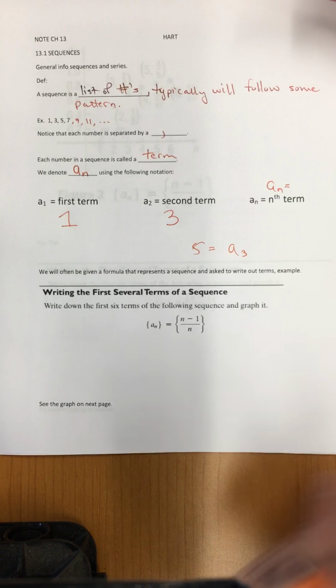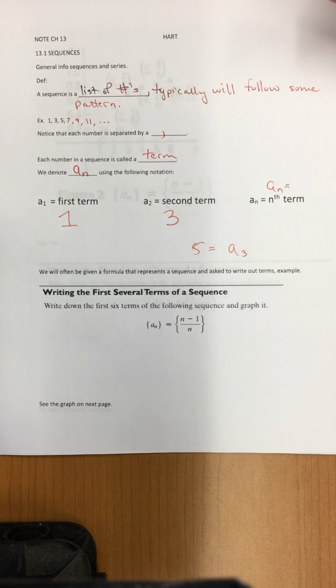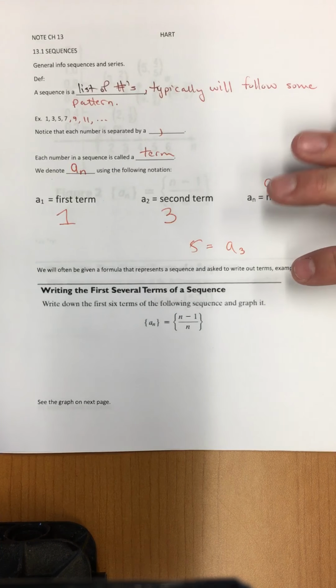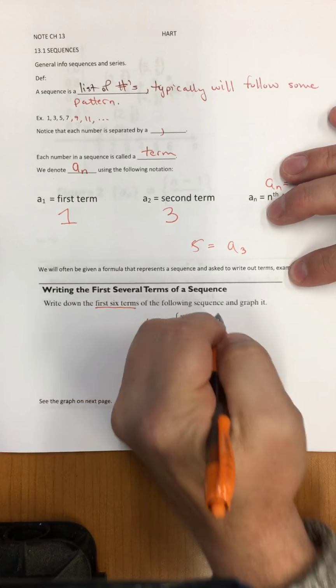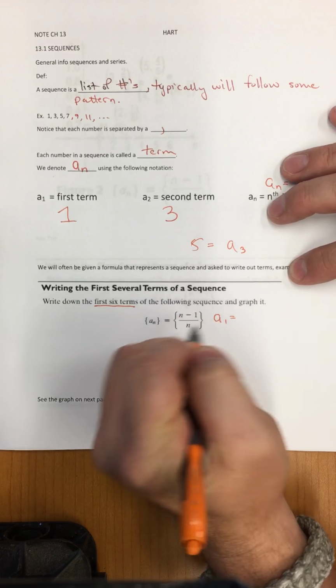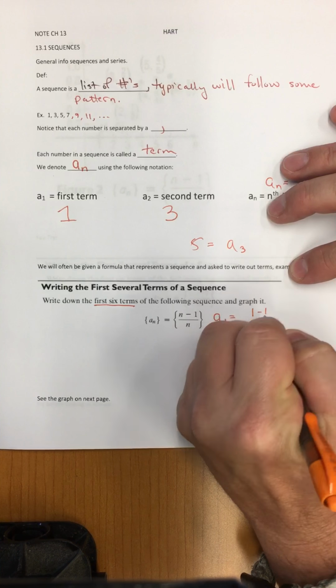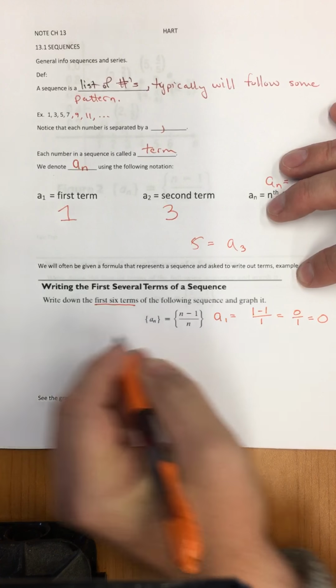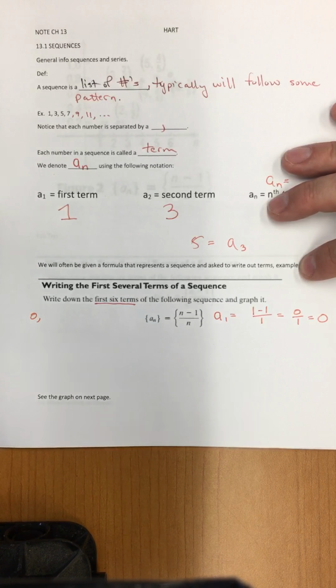The first thing they're going to want you to be able to do is, if they give you a formula, they're going to want you to be able to write down the terms. So they're giving you this formula. They're calling it a sub n equals n minus 1 divided by n. And they want us to do the first 6 terms. So a sub 1, all we do is plug the n in. That's going to be 1 minus 1 over 1, 0 over 1, or 0. So the first term in my sequence is 0.